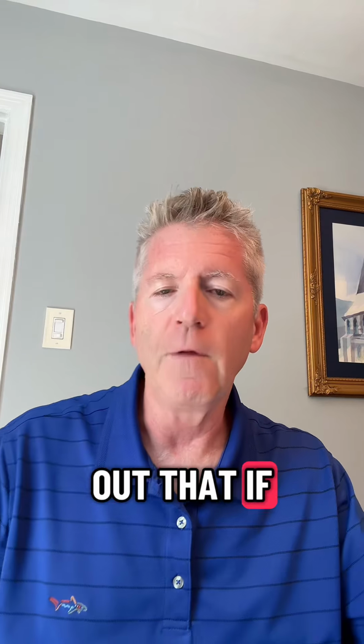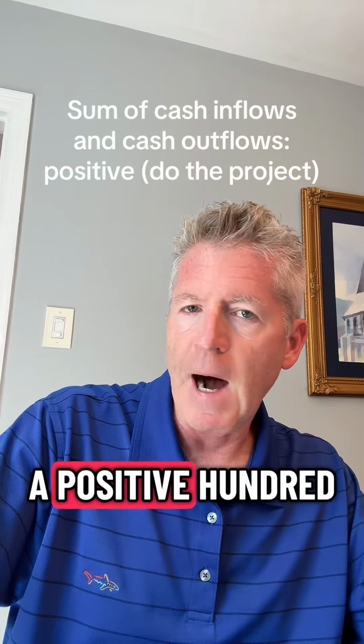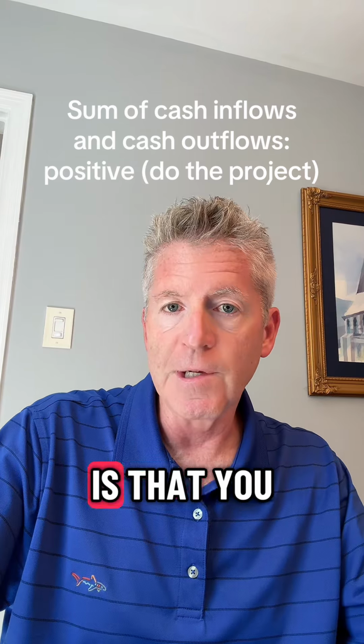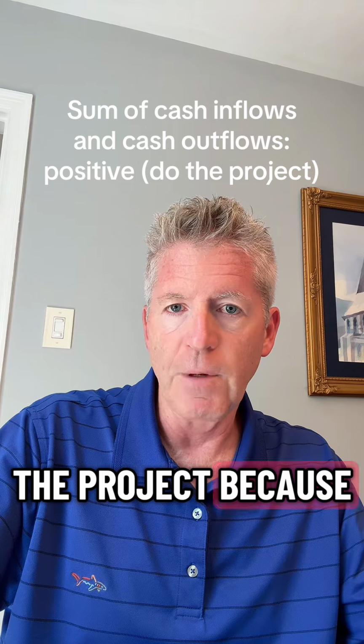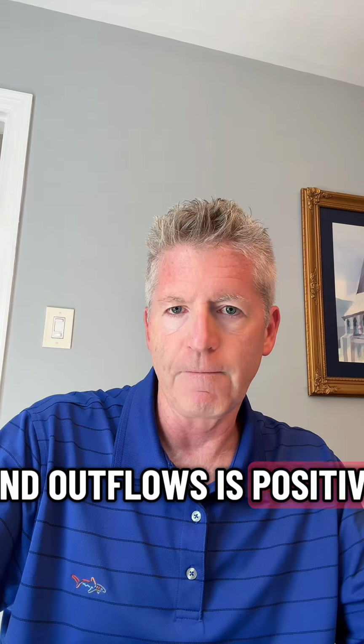It turns out that if you go through that example, the sum of the cash inflows and outflows is a positive $152,000 number roughly. What that means is that you decide to do the project because the present value of the sum of the cash inflows and outflows is positive.